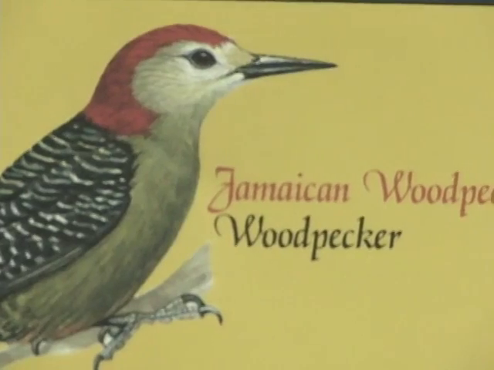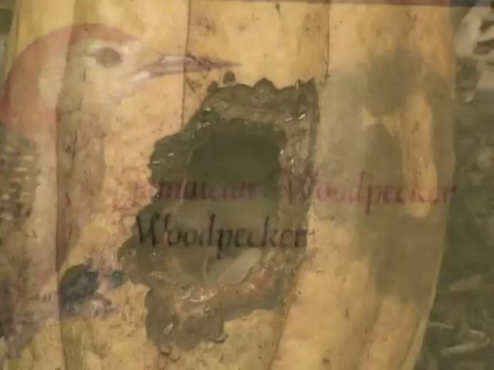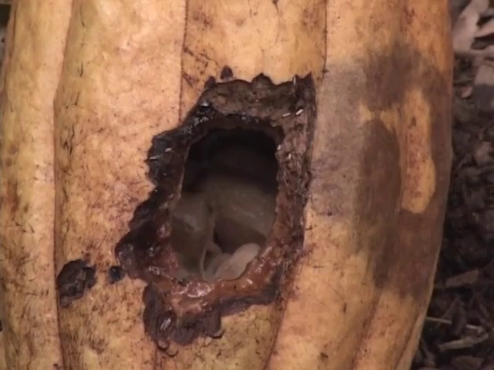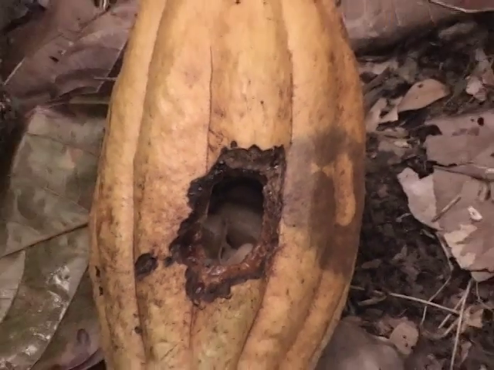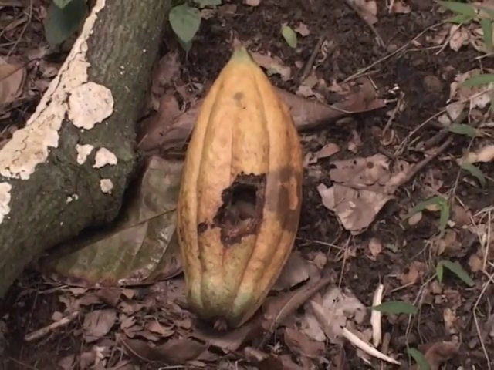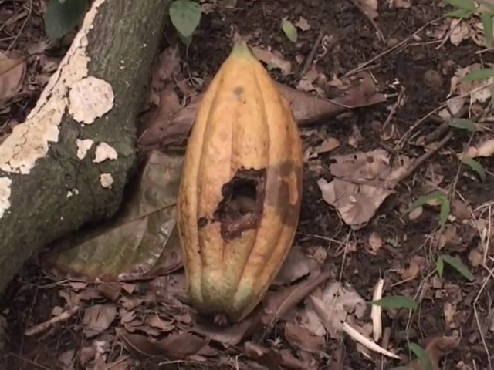Woodpecker damage is much less common than that of rats. Woodpeckers make a small hole without tooth marks around the edge and remove only a small amount of beans. In rainy weather, the remaining beans will sprout if not collected soon after the pod is damaged.